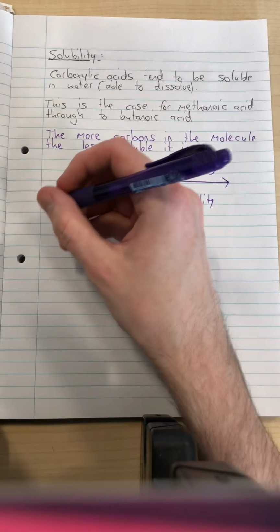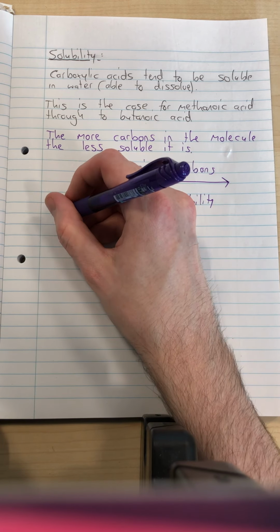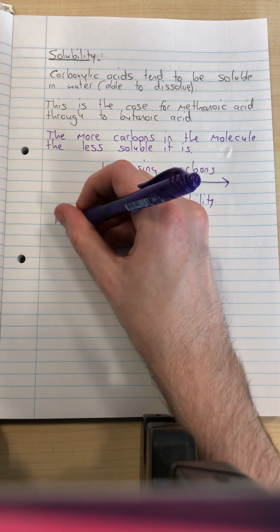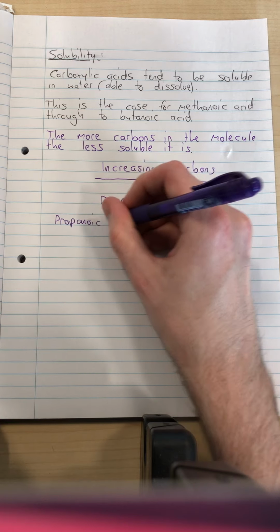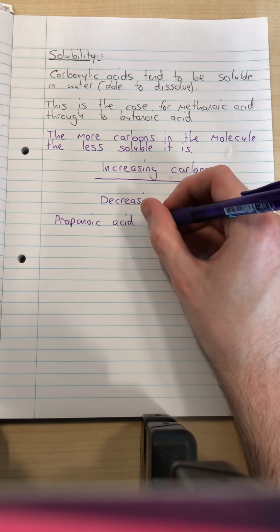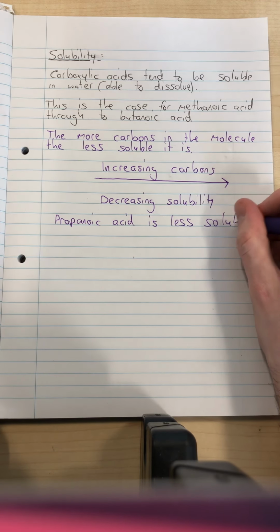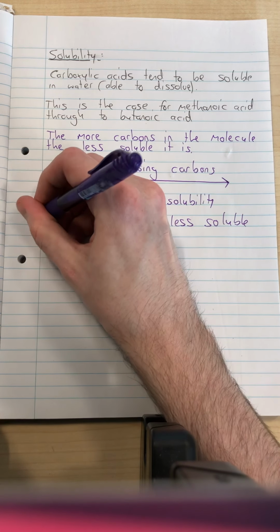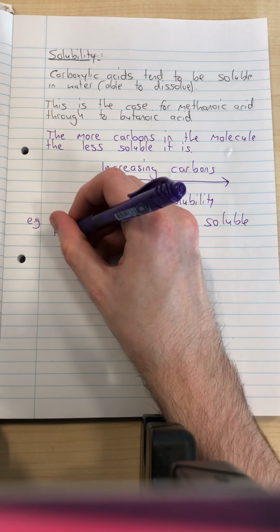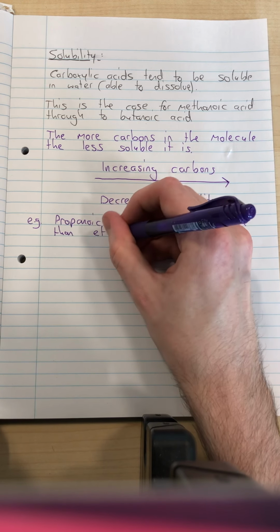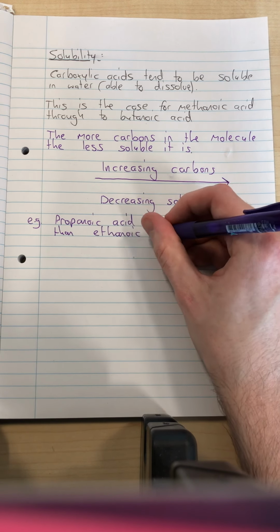So propanoic acid is less soluble than ethanoic acid.